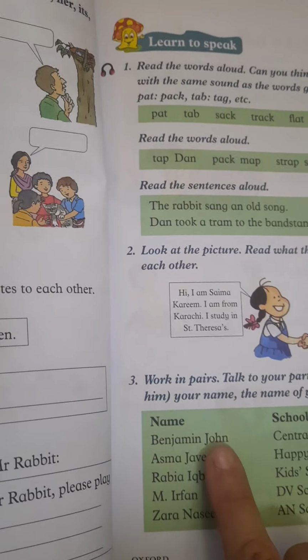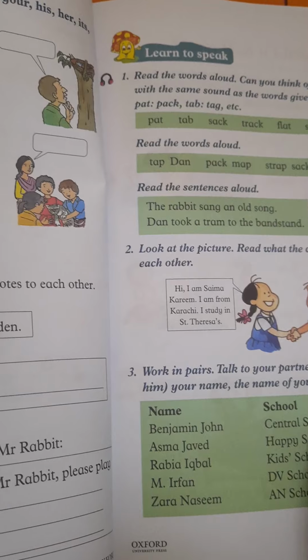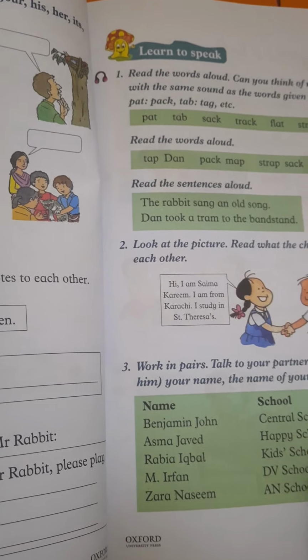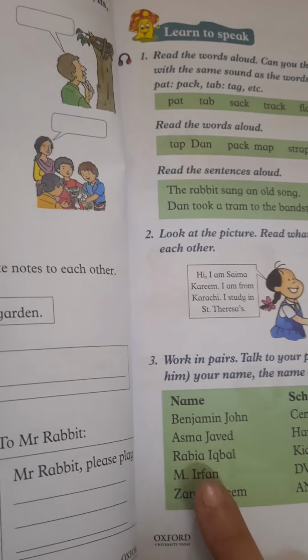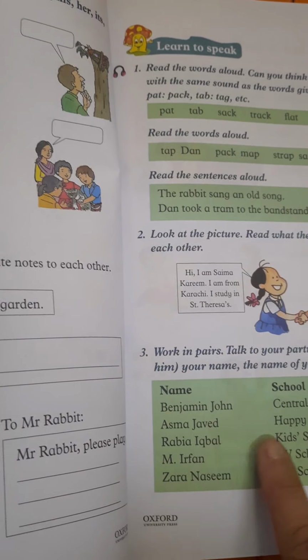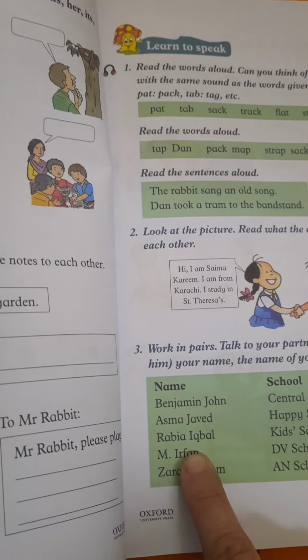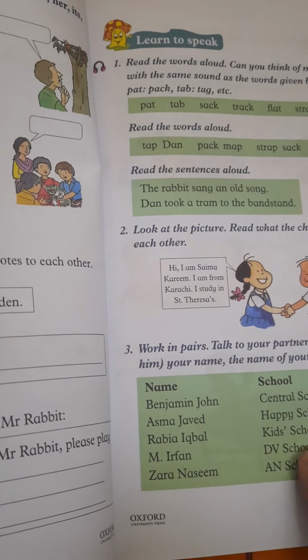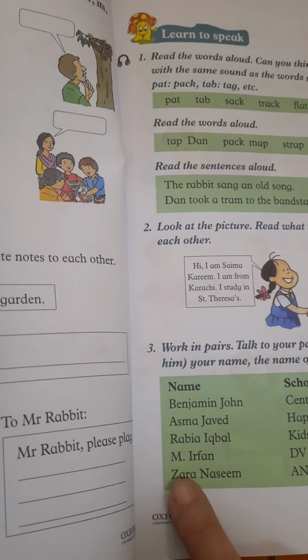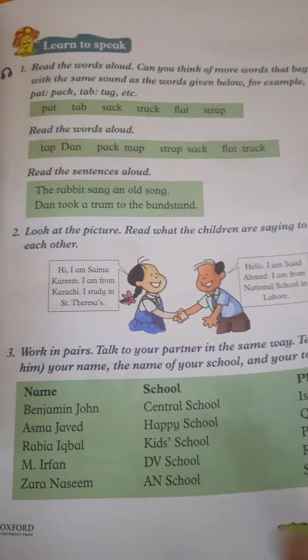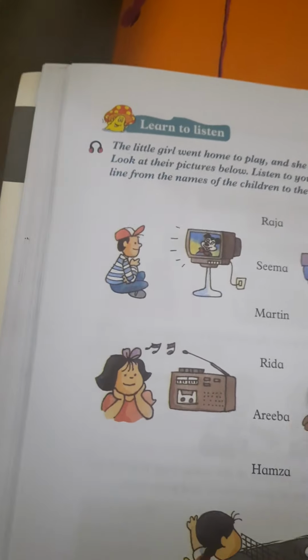His name is Benjamin John from Central School and he lives in Islamabad. Her name is Asma Javed. She studies in Happy School and belongs to Quetta. Rabia Iqbal studies in the Kids School, is from Peshawar. Muhammad Irfan studies in DV School and lives in Rawalpindi. Zara Naseem, she is from AN School and she lives in Swat. You can talk about you and your friends and the school that you study in, that is Hillcrest. Moving on to the next page, page number 52.